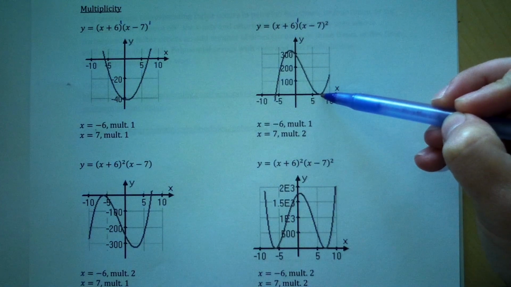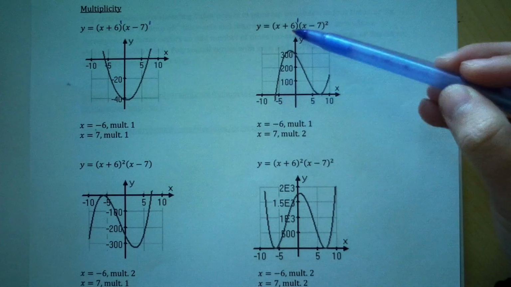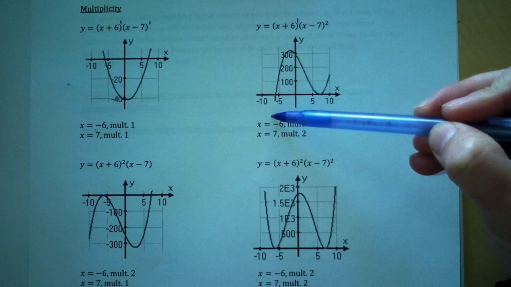Okay, so you have to flip back a couple pages, I'm on the wrong page here. Okay, 7-6.